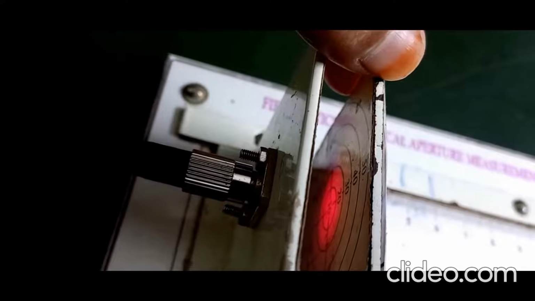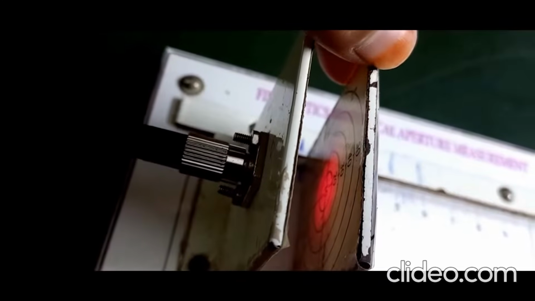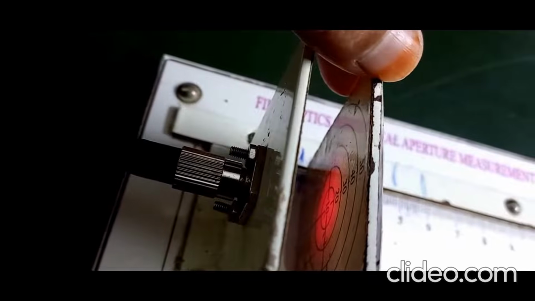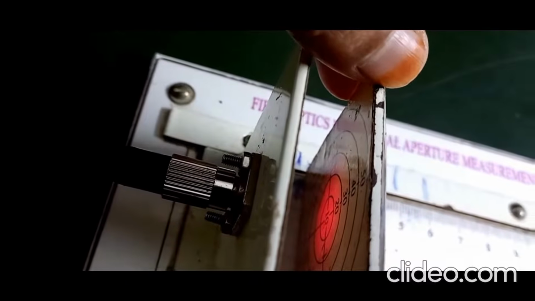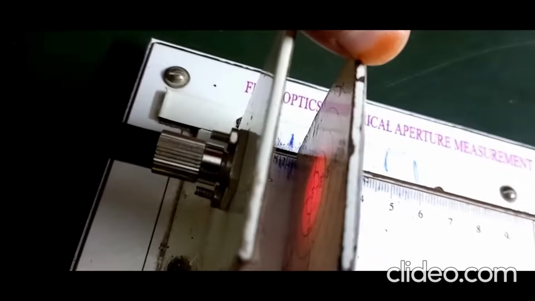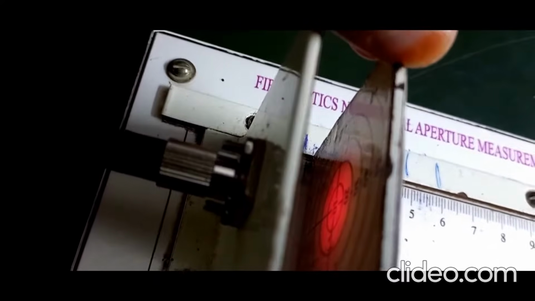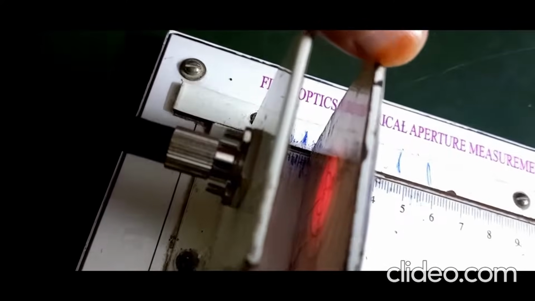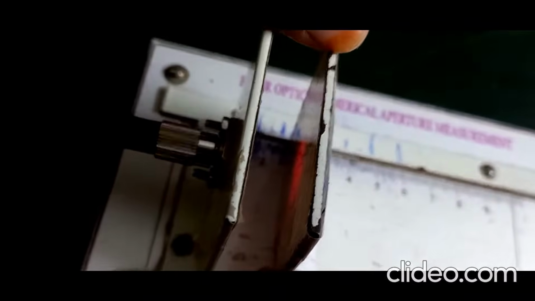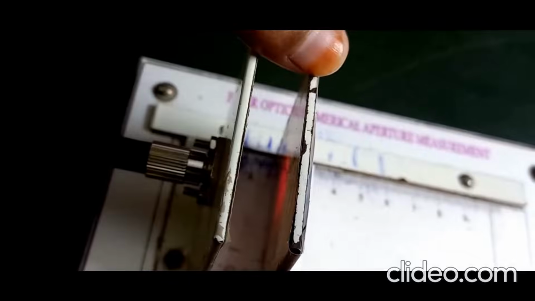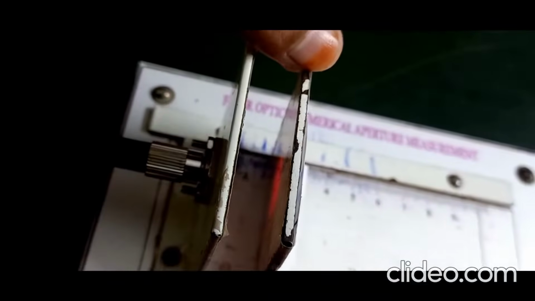So now let us take the second reading. For that purpose, slowly separate the screen, move the screen more away from the fiber end. We know that as distance is increasing from the fiber end, the light spot diameter is increasing. See here, now the light spot has completely covered the second circle. At this position, stop the screen and take reading on the scale. The distance from the fiber end is 1.6 centimeters for the second circle. Second circle diameter is 20 mm. In this way, continue the experiment. Take the readings for third and fourth circles also.